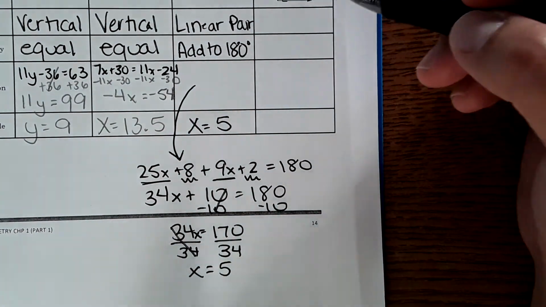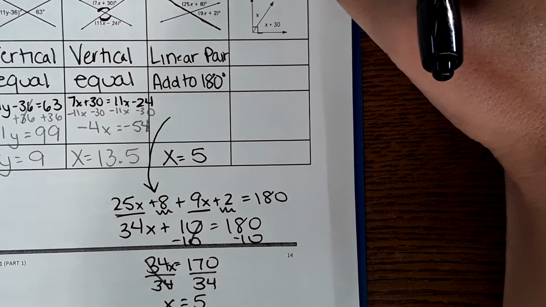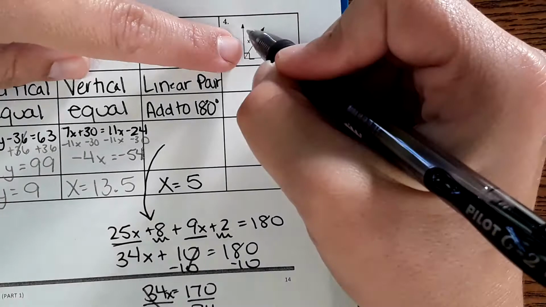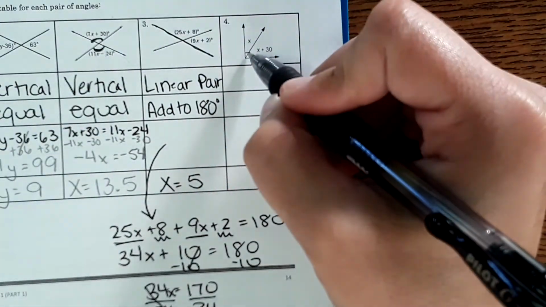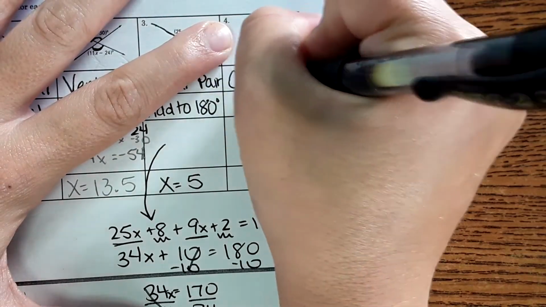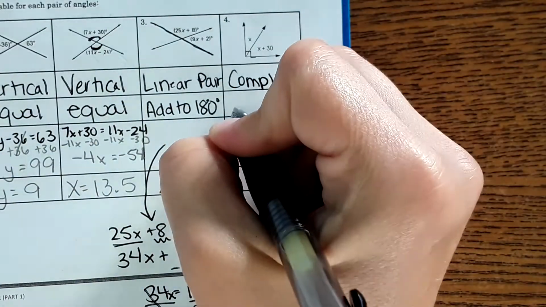And last but not least, number 4, it shows these two angles coming together to make a 90-degree angle. So these are complementary, meaning they add to 90.